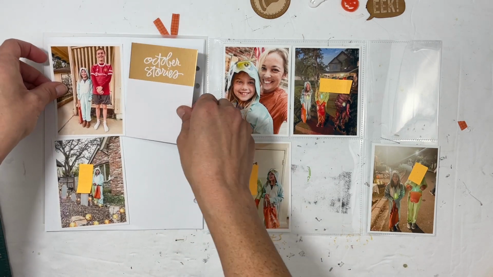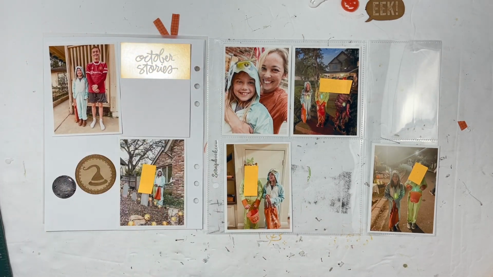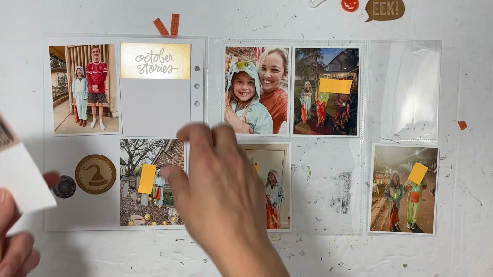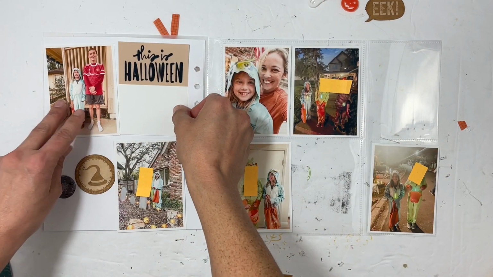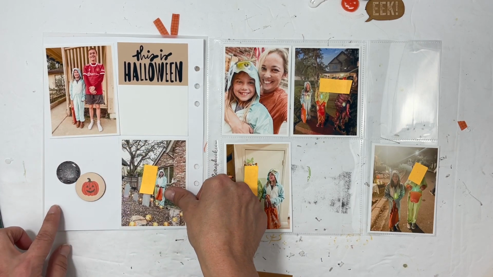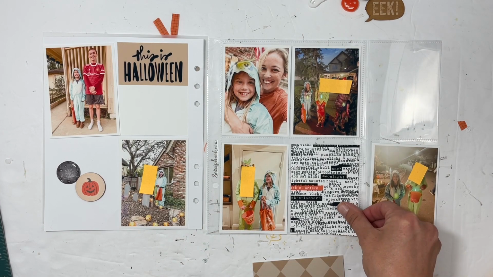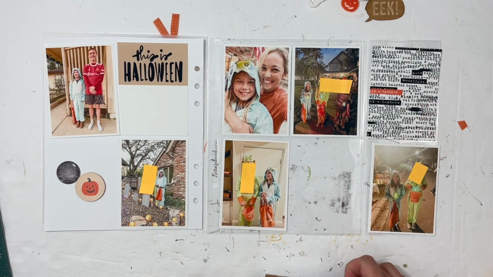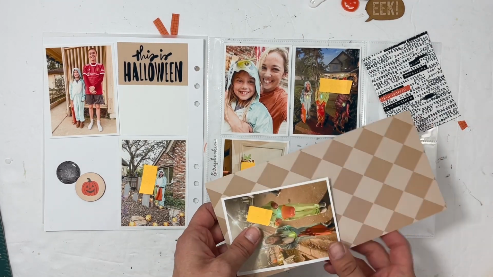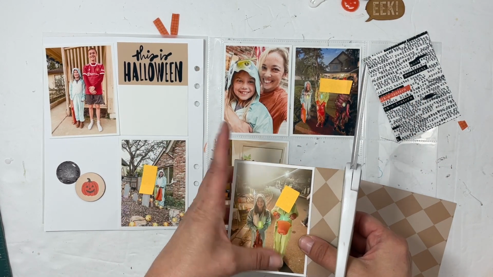I also wanted to try this new page protector I got from Scrapbook.com, where it has the 4 vertical 3x4s, but then it has an attached flap that has 2 additional 3x4s. So I'm going to go ahead and use that and just switch a bunch of things around, so that way I can make sure I include all the photos and also make a few journaling cards with the different pieces of the kit.